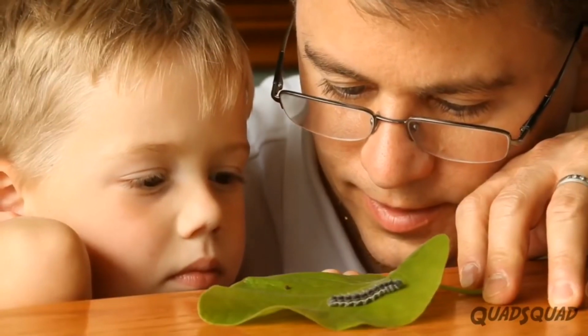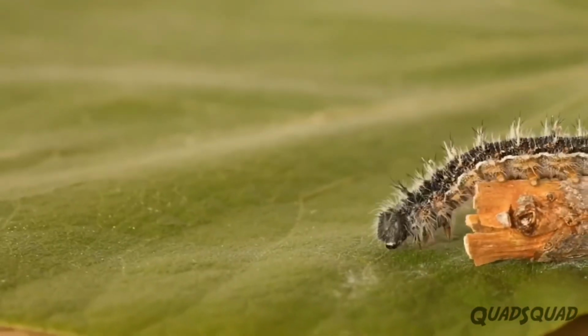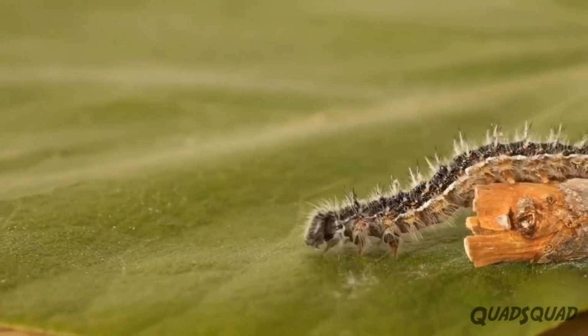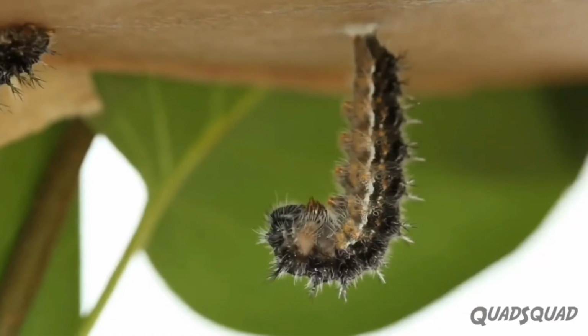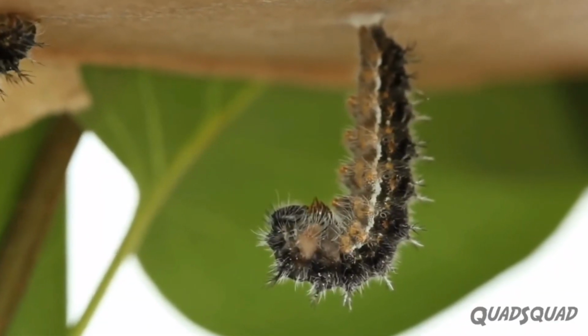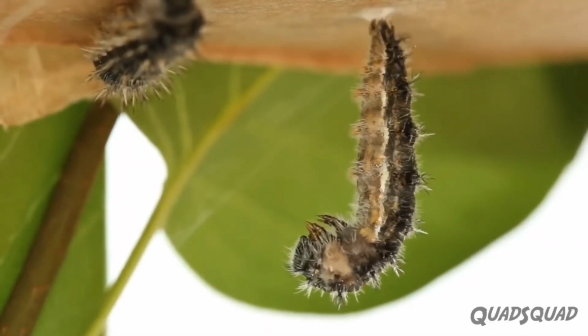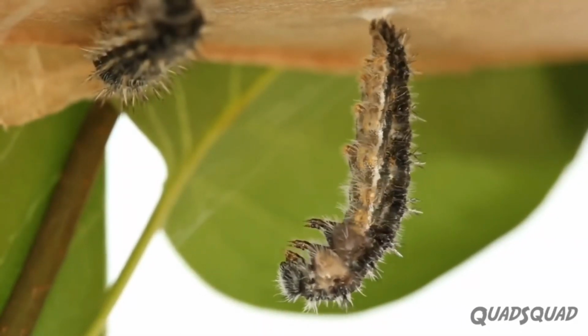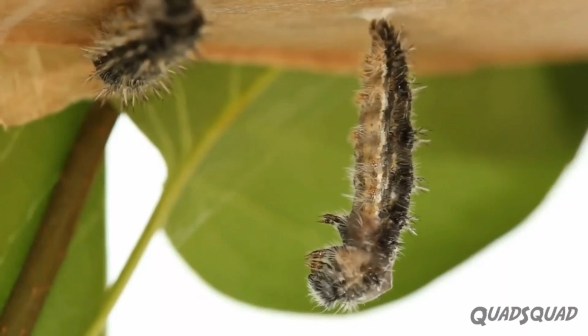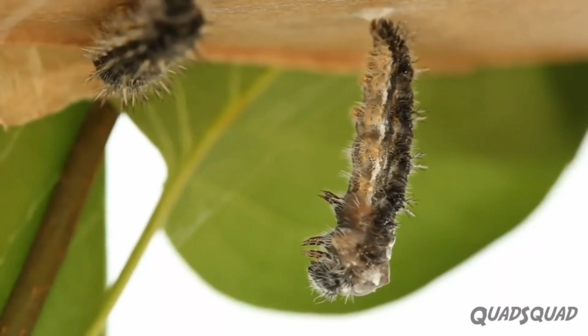Caterpillars molt a few times, which means they shed their old skin and then grow a larger skin to replace it. After 7 to 10 days, the caterpillars look for a safe place to hang down and pupate. When ready, the caterpillar sheds its skin for the last time and becomes a chrysalis.